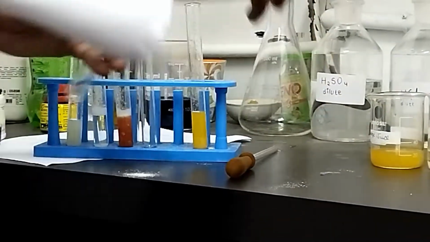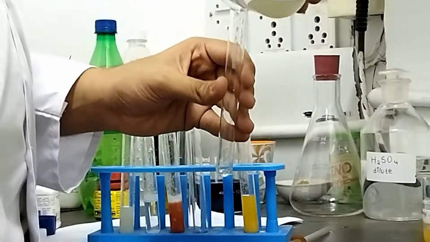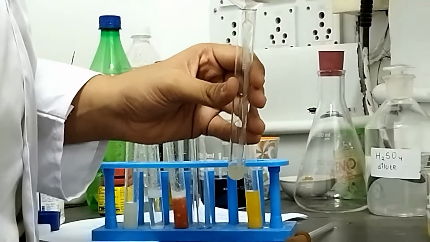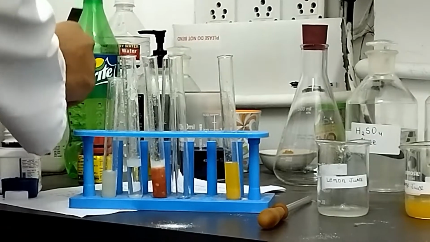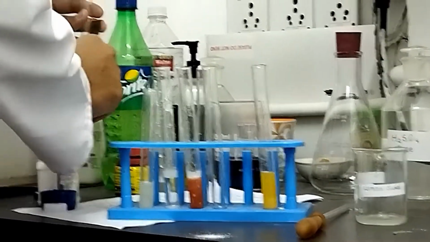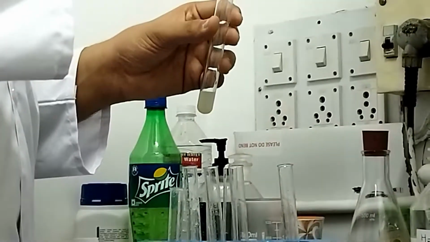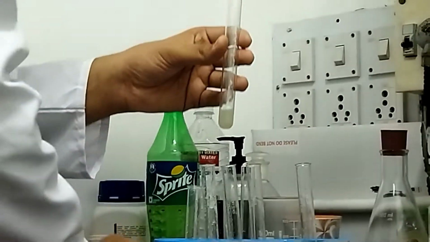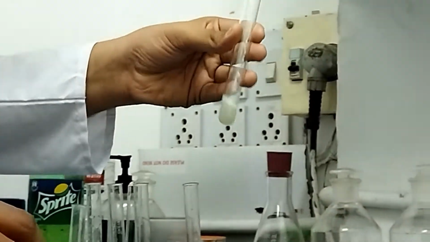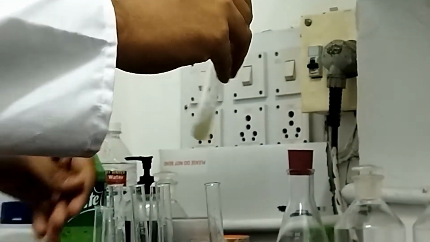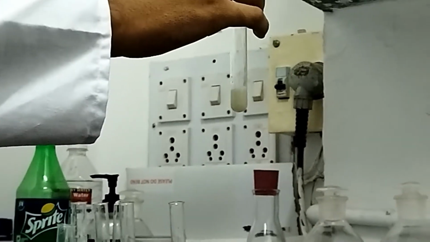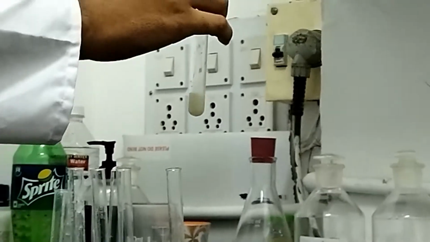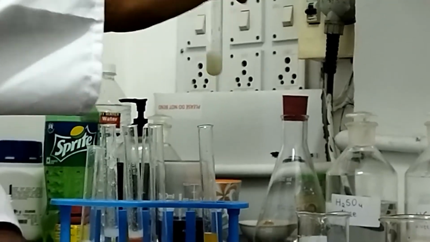Now we will be testing the nature of a lemon juice. So first we will take out a little bit of lemon juice in a test tube. Now we add a very small amount of phenolphthalein solution into it. We shake. It is observed that there is no color change taking place in the solution. Thus, we conclude that it is an acidic solution.